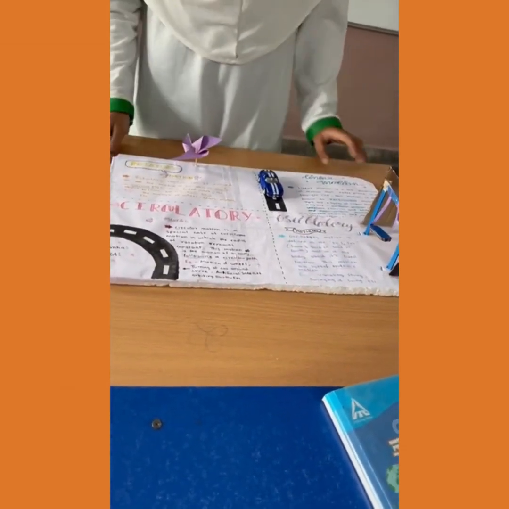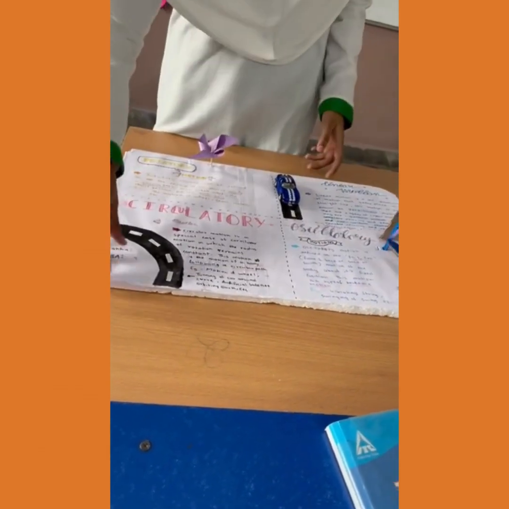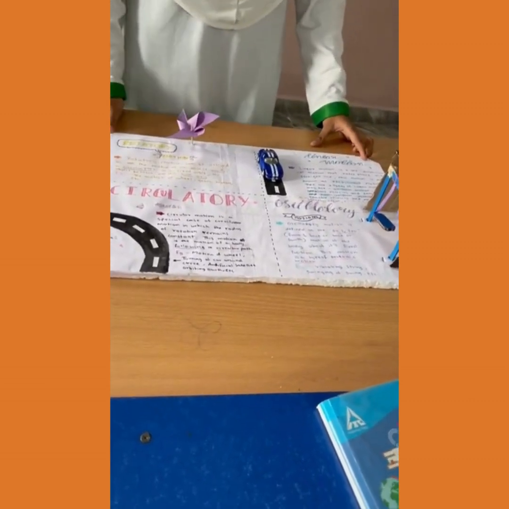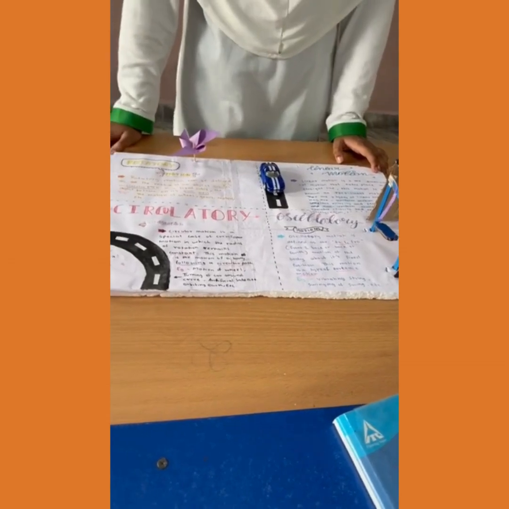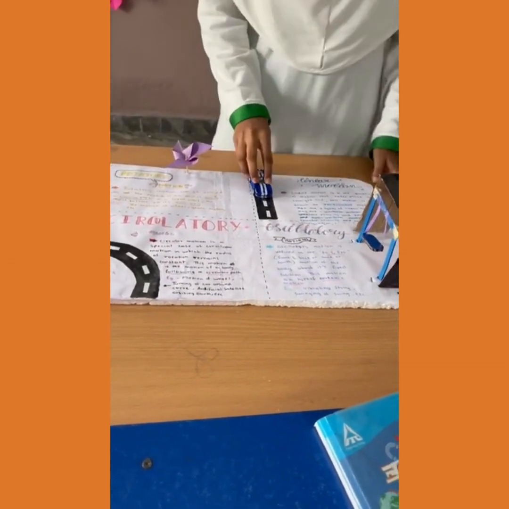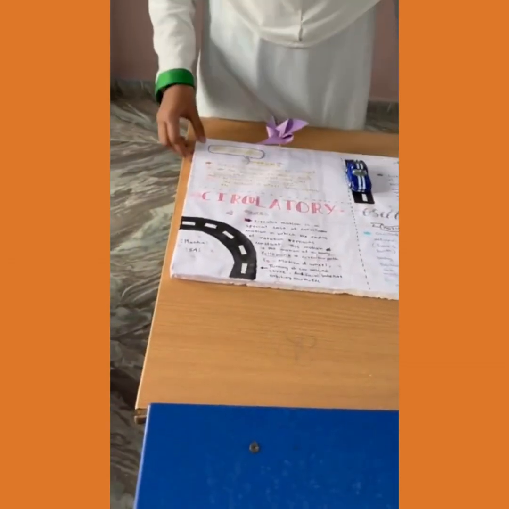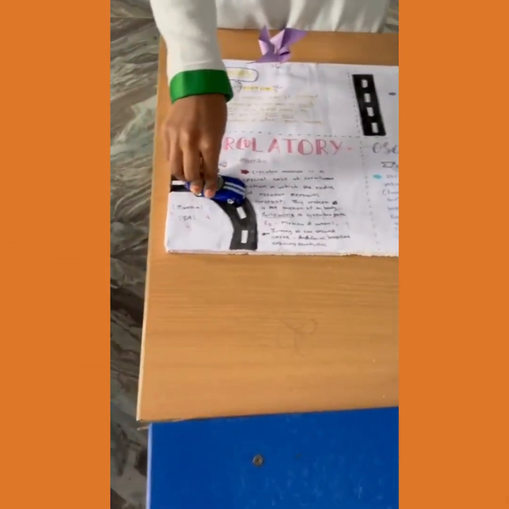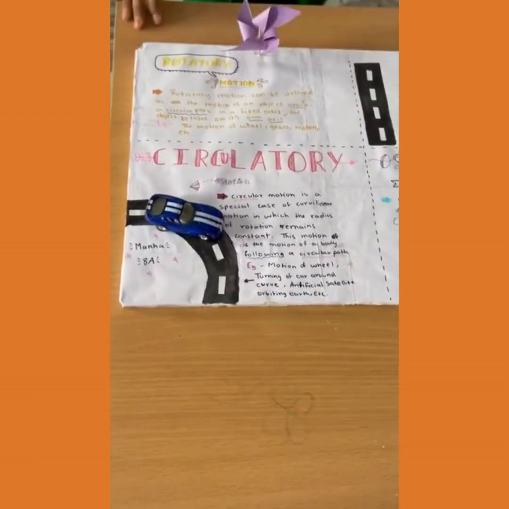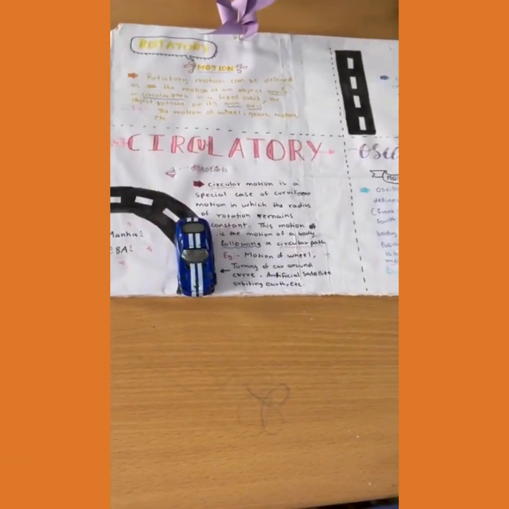There are two types of translatory motion: linear motion and curvilinear motion. Linear motion is one-dimensional motion that takes place in a straight line. For example, a car moving in a straight line. Curvilinear motion is motion in a curved line. For example, a car moving in a curved line.